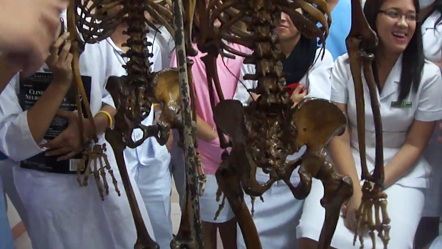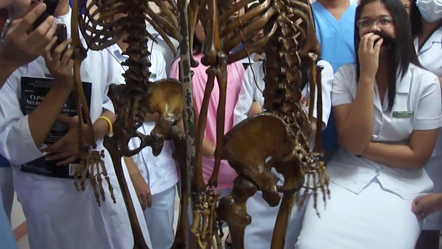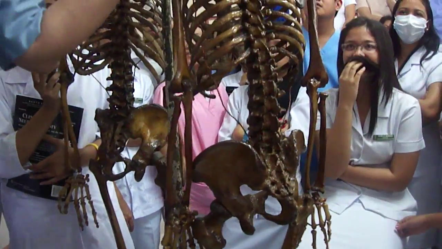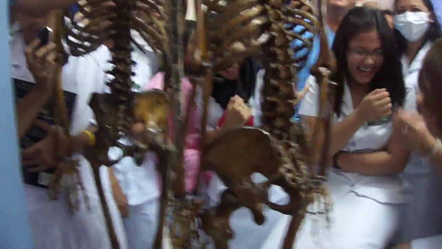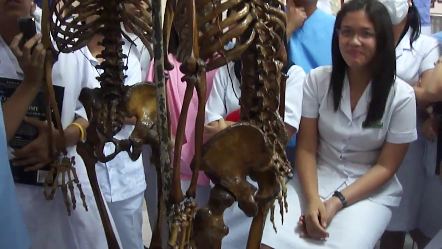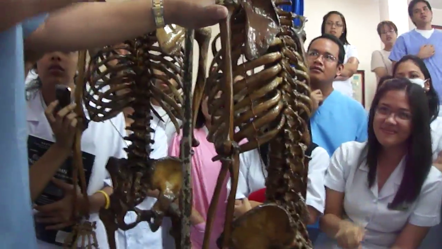Okay? So in the cervical spine, what landmarks can be used here? Carotid tubercle. The carotid tubercle is where the pulsation of the carotid artery is.